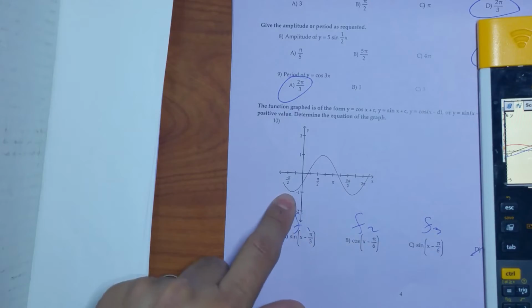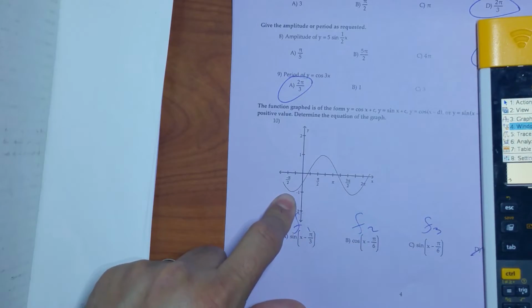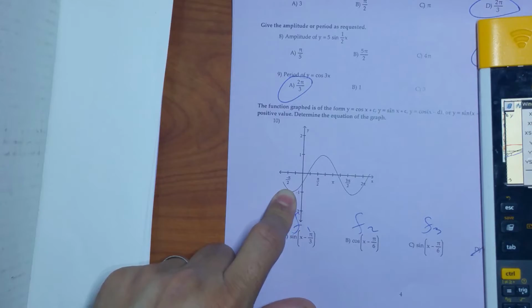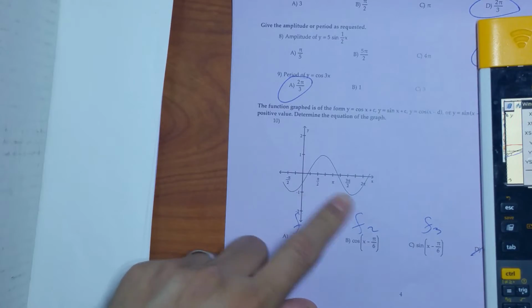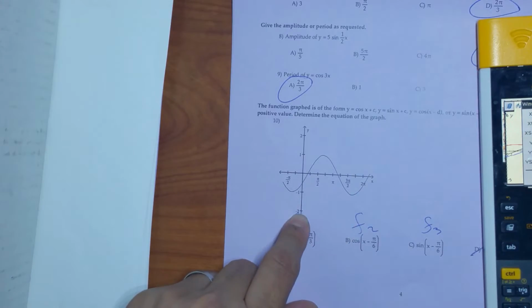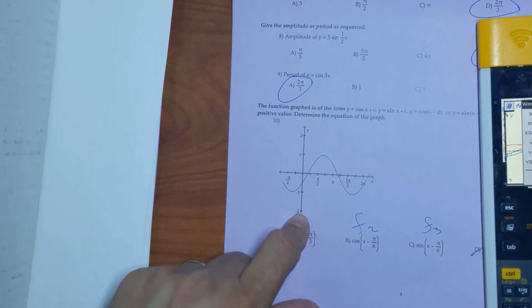Now I have to go through and change my window. So it's going to be negative pi over 2 to 2 pi. Y min is negative 2. Y max is positive 2.